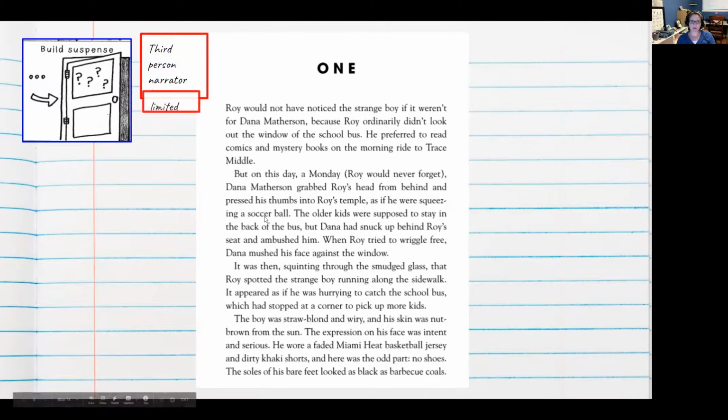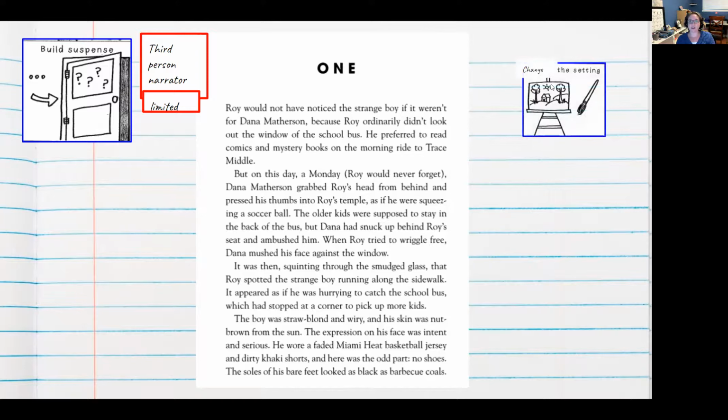Well, he also used a third person narrator because we are outside. We see Roy, we see Dana. It's not using an I, it's using people's names. And it's a limited perspective because I do see inside Roy's head, right? And I don't see inside Dana's head. So he also uses changes in the settings.